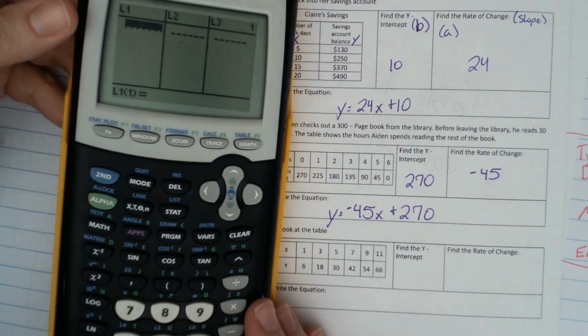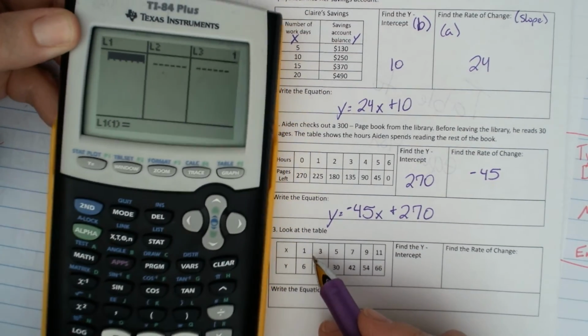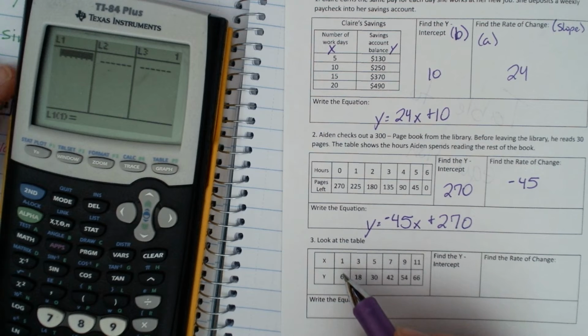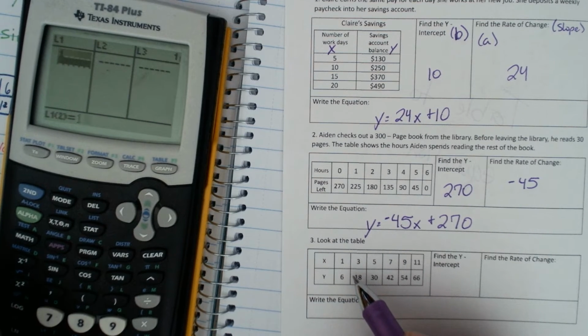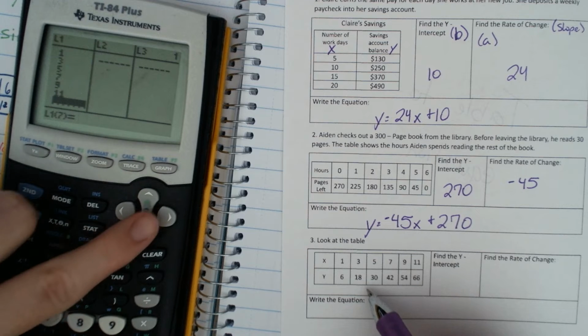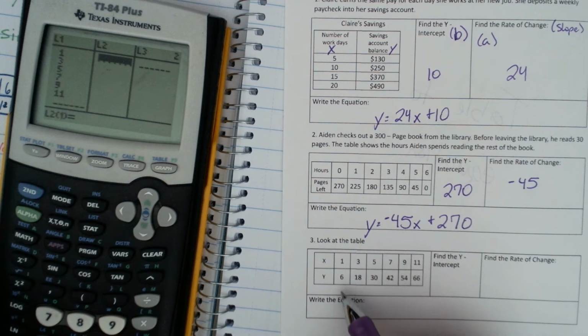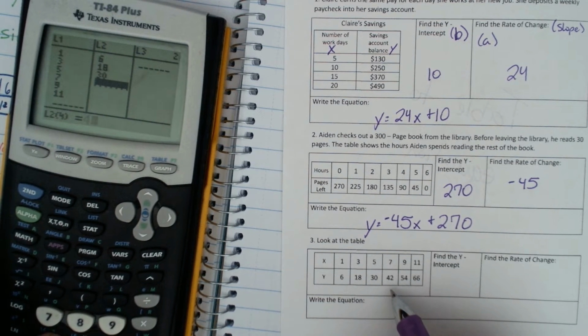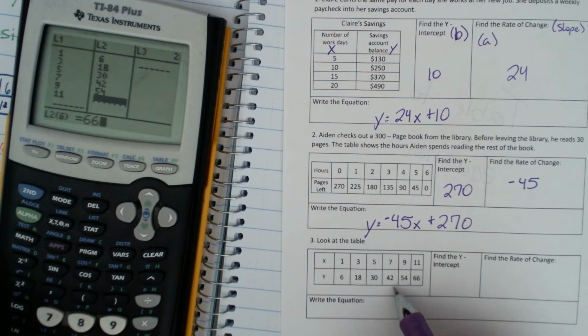All right, let's enter our data points. X values go in the L1 column. Let's see if I can slide that all on the screen. Okay, so we have 1, enter, 3, enter, 5, enter, 7, enter, 9, enter, 11, enter. Now hit the over button to the L2 column. 6, enter, 18, enter, 30, enter, 42, enter, 54, enter, 66, enter.